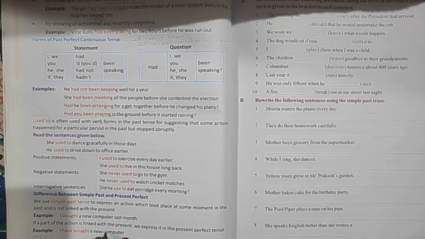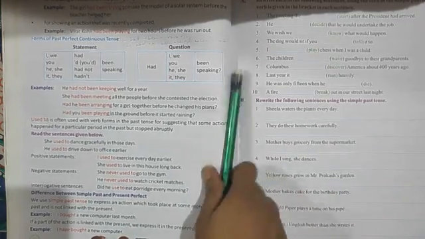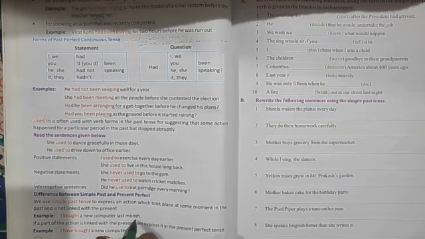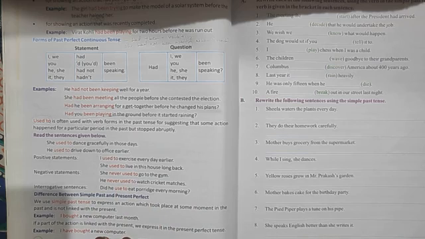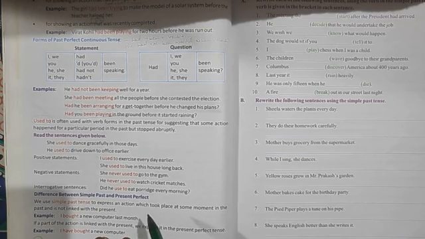if a part of action is linked with the present, we express it in the present perfect tense. But if it is related to my present, see, I bought a new computer last month. When I'm saying this last month, because it is shown that it is gone, means I have bought it and I have forgotten it or something happened to it. It is no longer linked with my present. But I will be using present perfect tense when it is linked to my present. I have bought a new computer means the computer is still with me. I have bought the computer means I am still talking about it in my present. Okay, so this is the difference between simple past and present perfect.